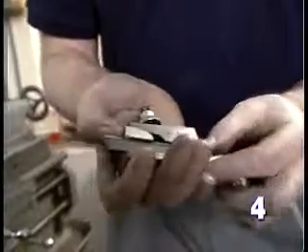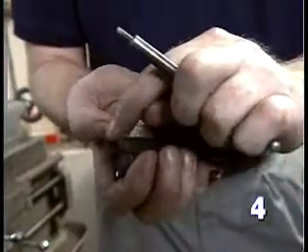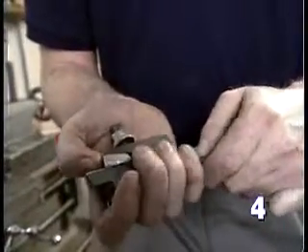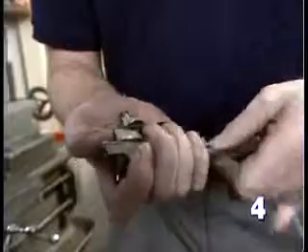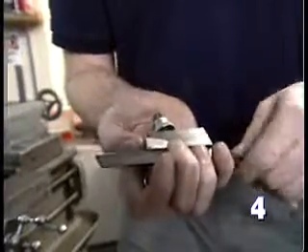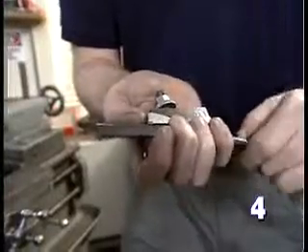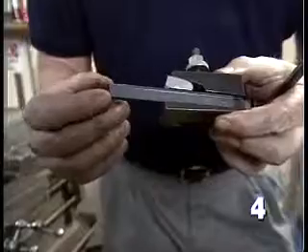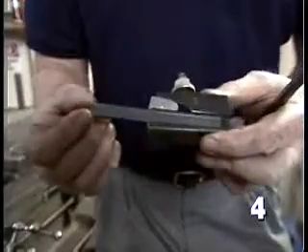You always want to make sure that you minimize the overhang of the tool, using just enough to get through the part that you're working on. So if you're cutting off a large piece of stock, you'll be forced to put the tool out further, and this makes the tool very weak. You're very likely to break it.